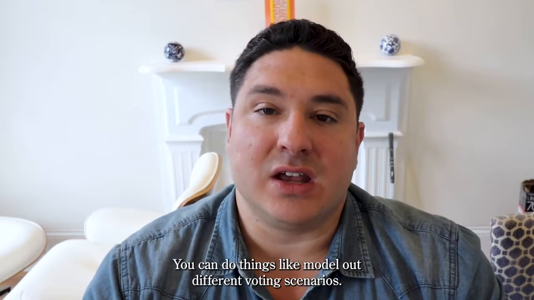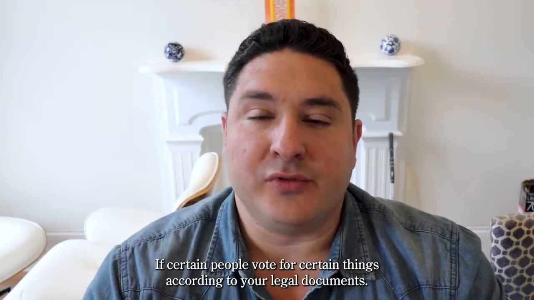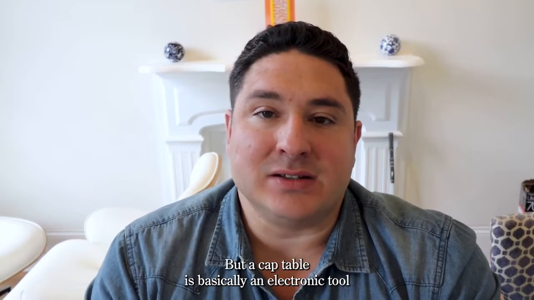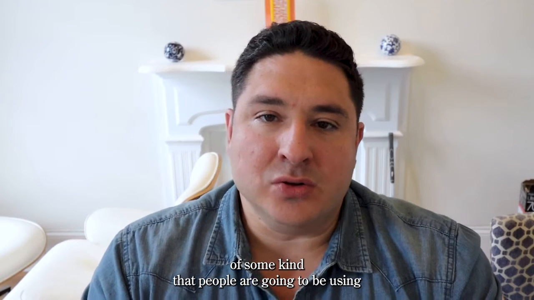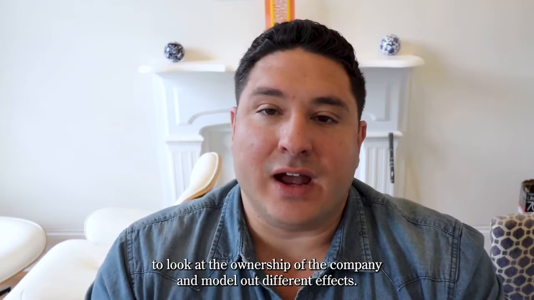You can do things like model out different voting scenarios if certain people vote for certain things according to your legal documents. But a cap table is basically an electronic tool of some kind that people are going to be using to look at the ownership of the company and model out different effects.